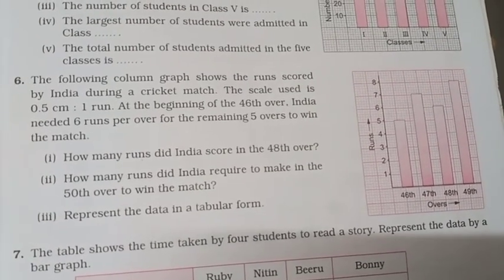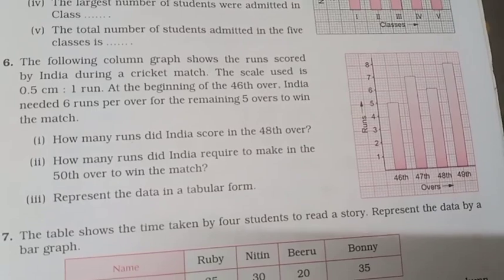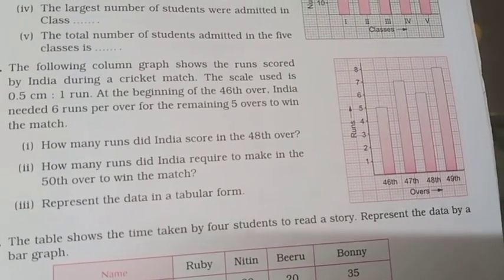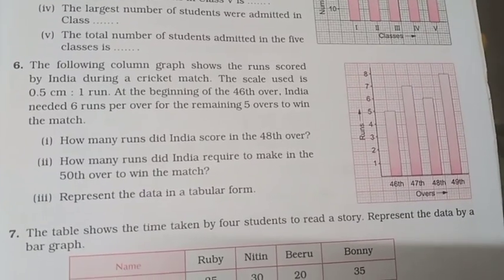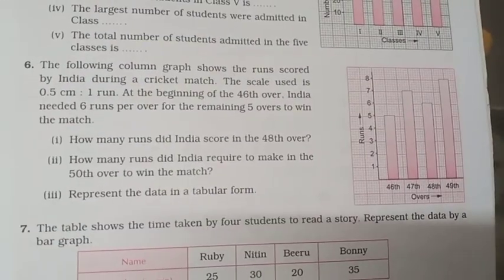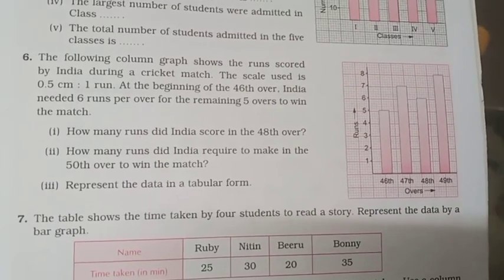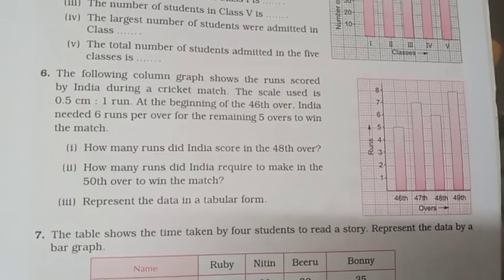At the beginning of the 46th over, India needs 6 runs per over. That means remaining is 5 overs, so total runs remaining is 30. 5 into 6, 30. So how many runs did India score in the 48th over? So in the 48th over, India scored, this is 6 runs.